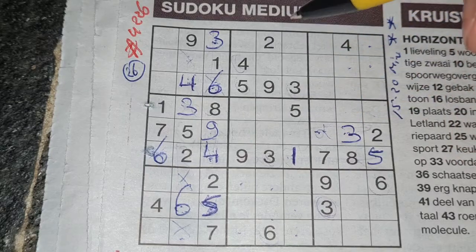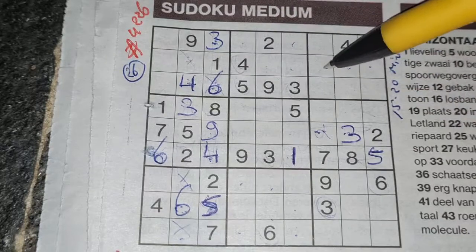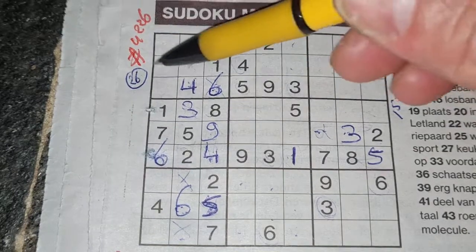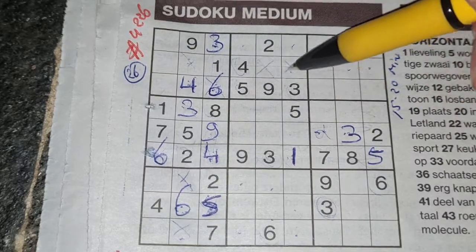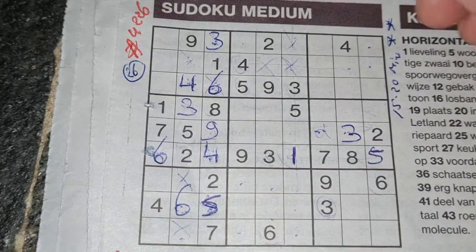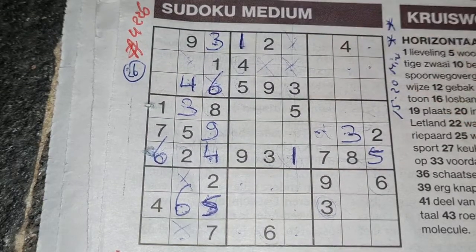How about 1, 2, 3, 4. 4 missing numbers in this big square. One of the missing numbers is a 1. We see here 1 in this row, so no 1 in these 2 boxes. Here 1 in this column, so no 1 in those 2 boxes. So 1 box left for the 1 should be there.